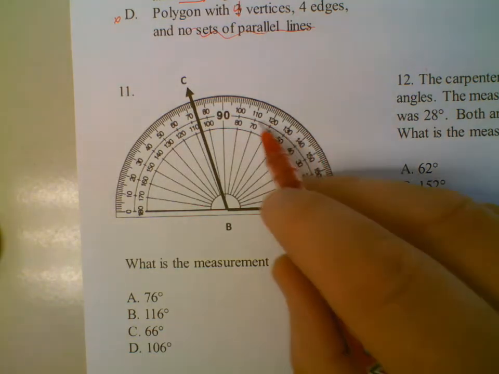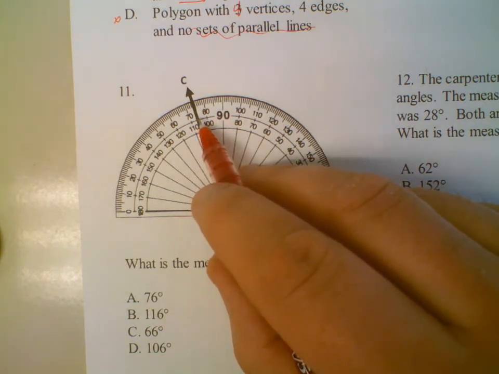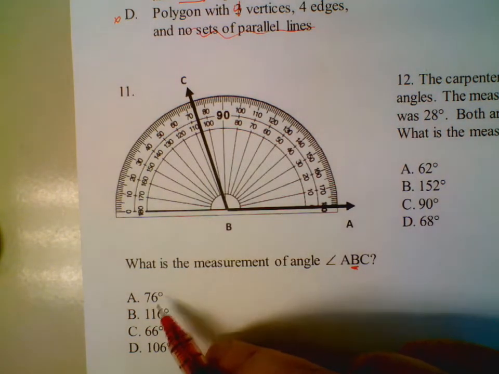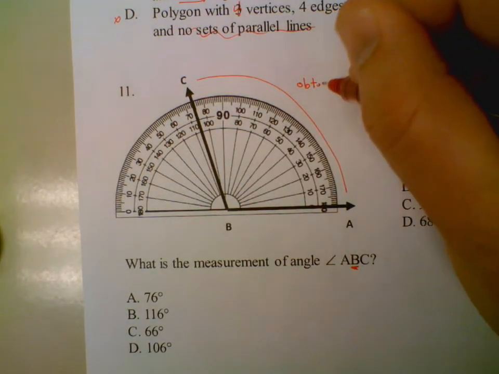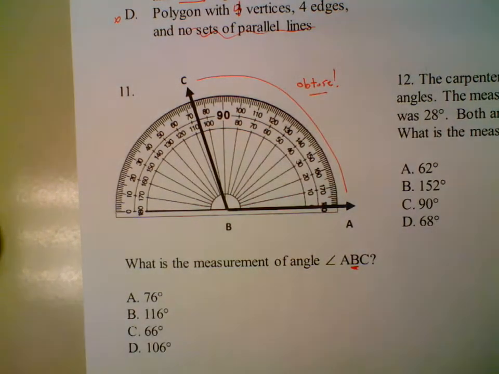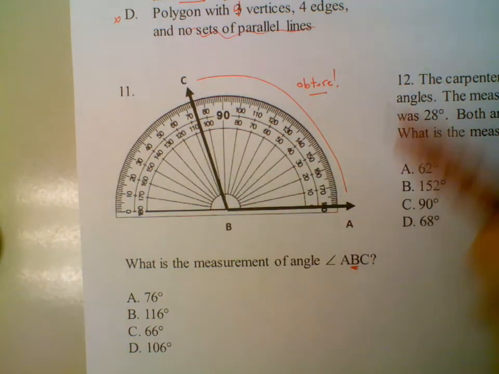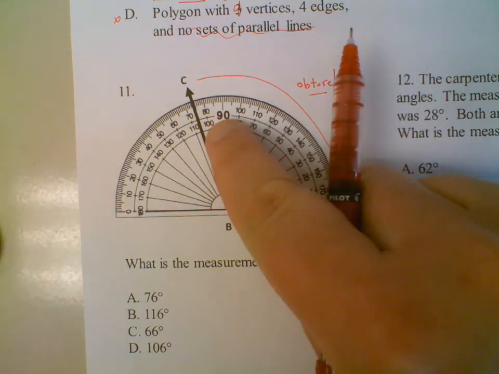And look here, guys. It's right between 70 and 80, right? Maybe a little closer to this side. 76, right? No way, Mr. Monday. That's an obtuse angle, right? So you don't want the smaller numbers, you want the bigger numbers. So let's count again. 10, 20, 30, 40, 50, 60, 70, 90, 100.